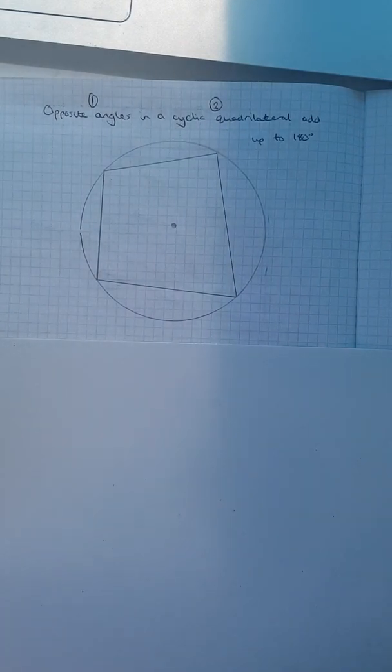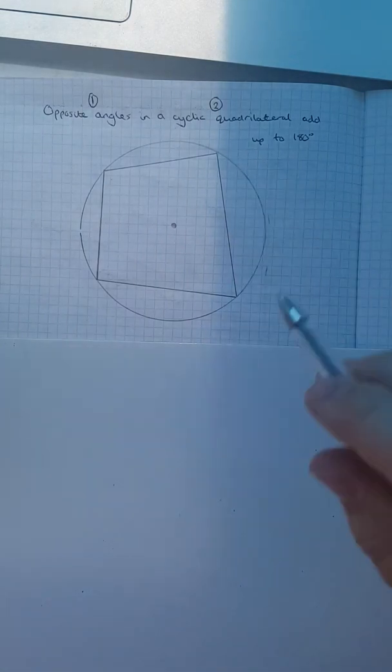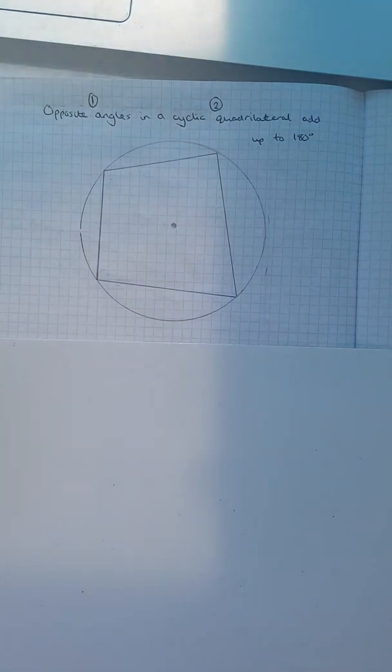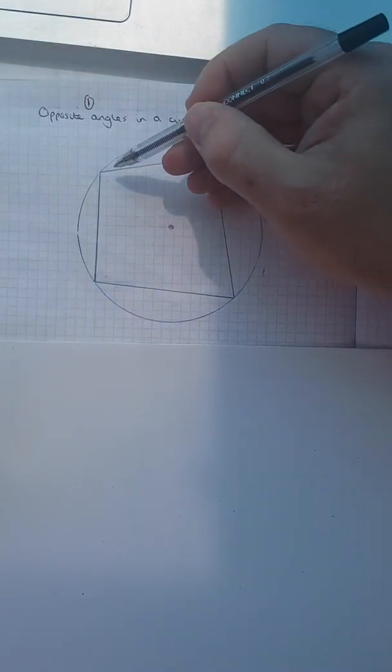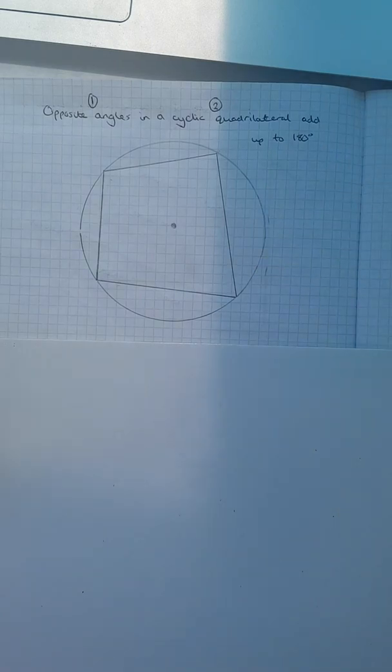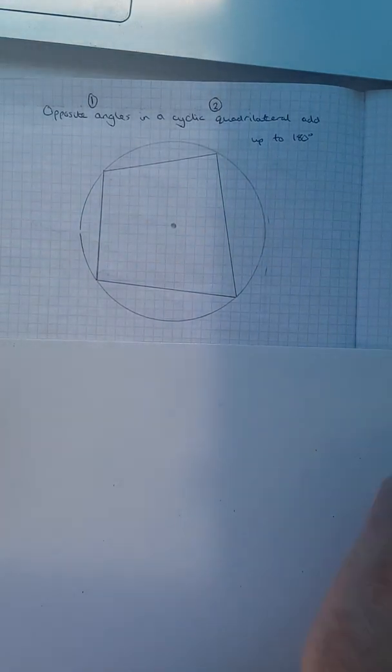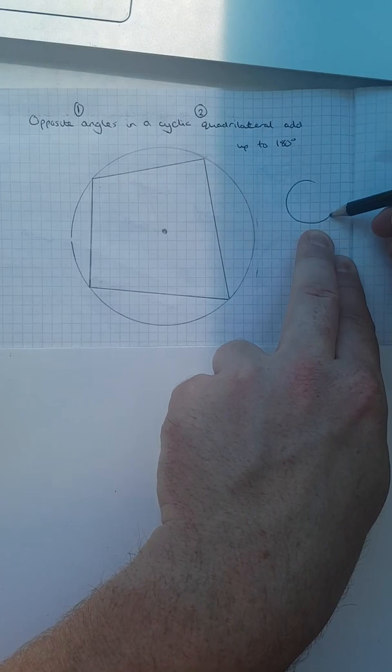So the question is, what is a cyclic quadrilateral and how do we prove this rule? A cyclic quadrilateral is any four-sided shape, any quadrilateral, where all four corners touch a circle. So I can draw you a quadrilateral which is not cyclic very easily.